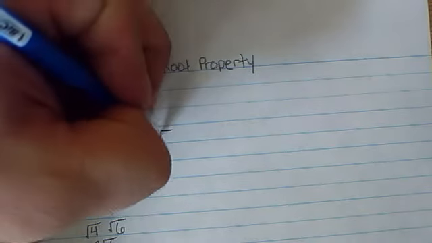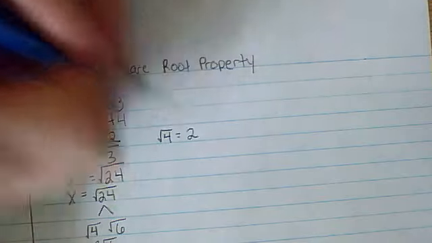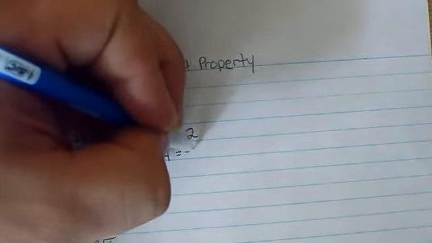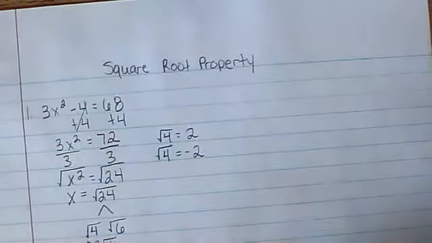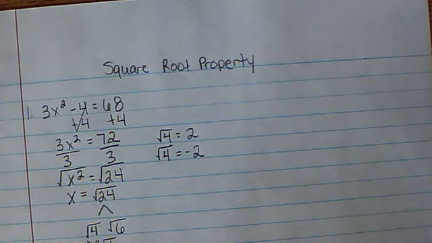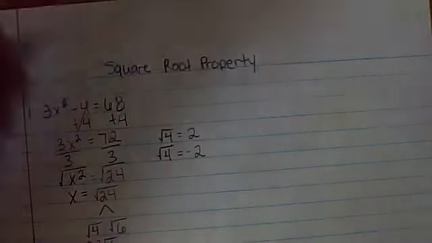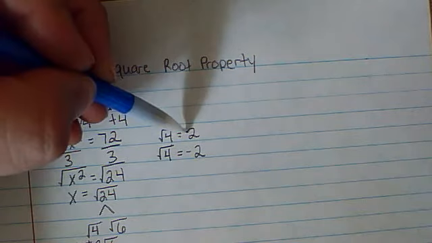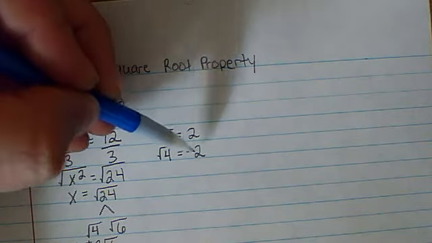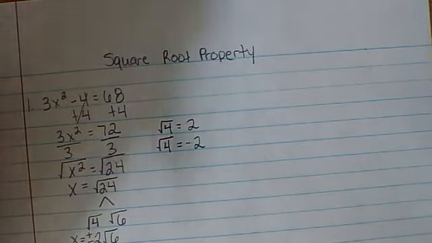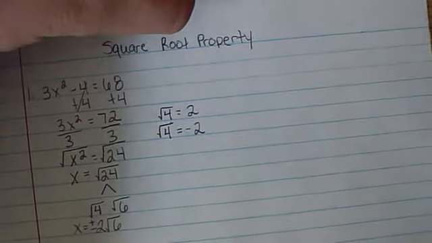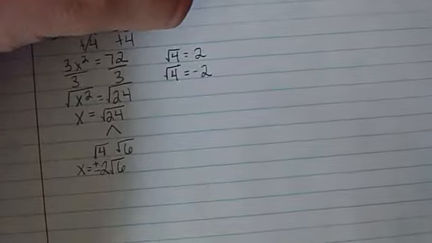Now normally we would say that the square root of 4 is equal to 2, which is correct. But the square root of 4 is also equal to a negative 2. So we're going to say this is a positive or negative 2 times the square root of 6. The reason is if I square 2, that will give me 4. If I square negative 2, that will also give me 4. So that's why I will use that plus or minus sign, the positive and negative sign here in this problem.